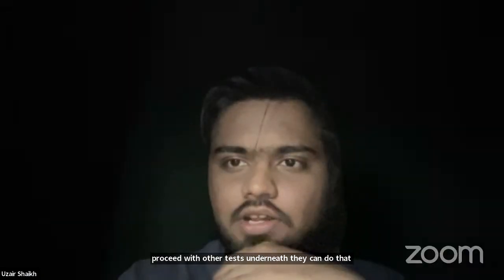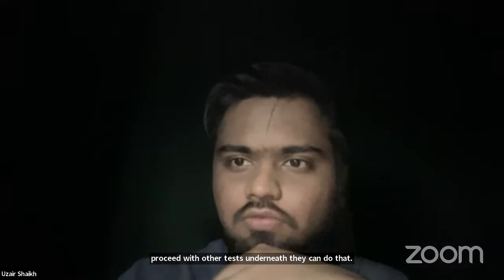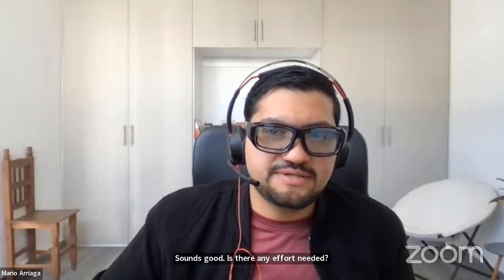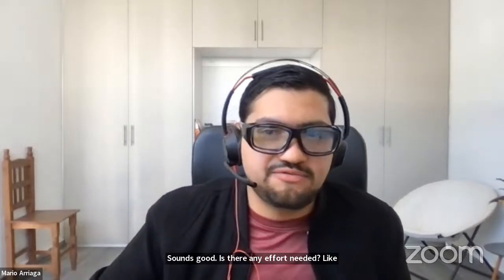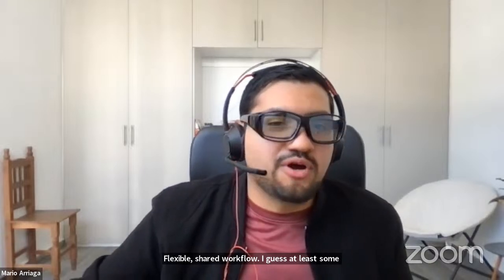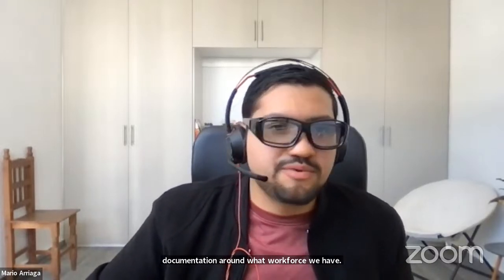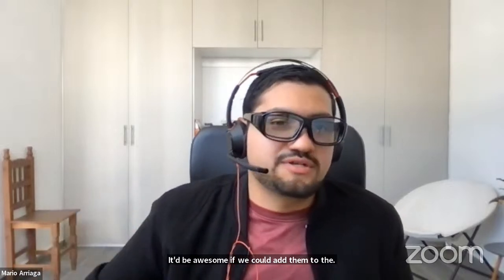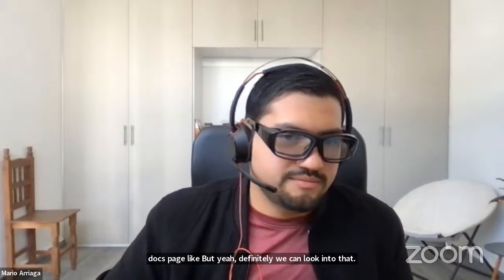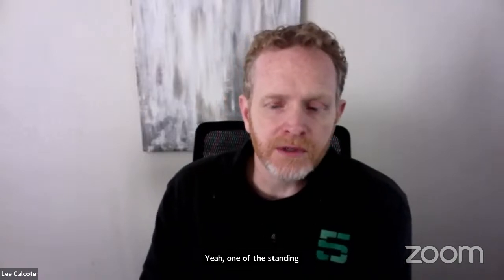Yeah, sure. We'll make sure that issue is open and we are reusing that workflow. Sounds good. Is there any effort needed in devising these or collaboration on the specific flexible shared workflow? I guess at least some documentation around what workflows we have. It'd be awesome if we could add them to the contributing guide, on the docs page. But yeah, definitely we can look into that. I'll just add that point.